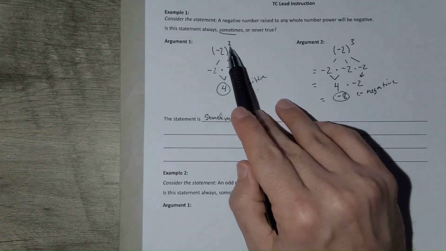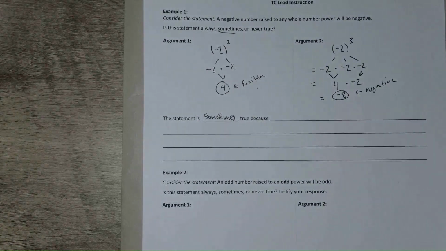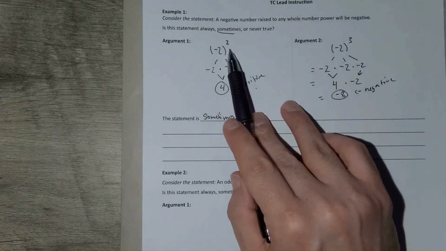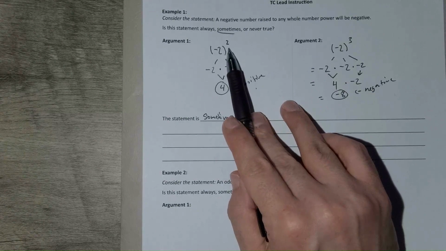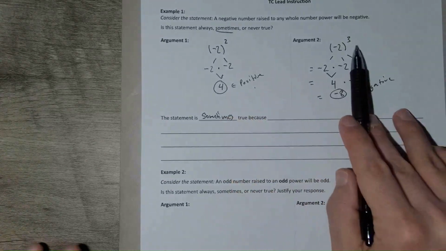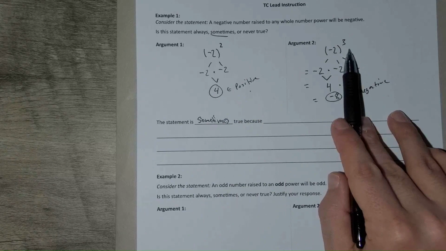What kind of number is 2? What kind of number is 3? And so raising it to the second power, 2 is an even number, 3 is odd.